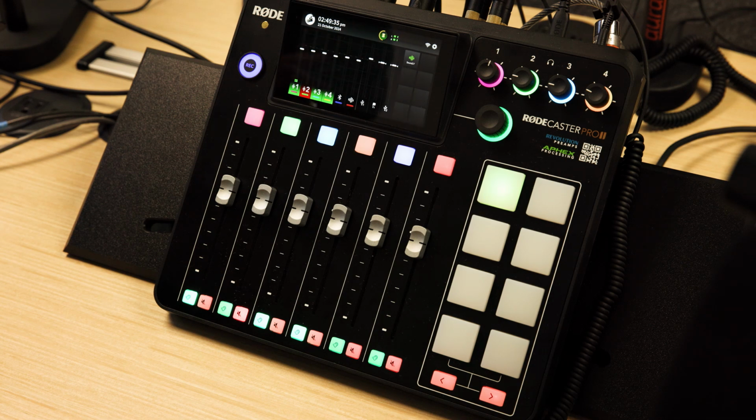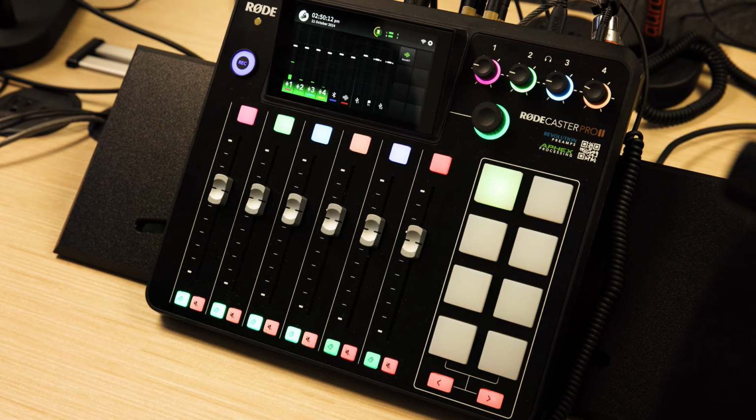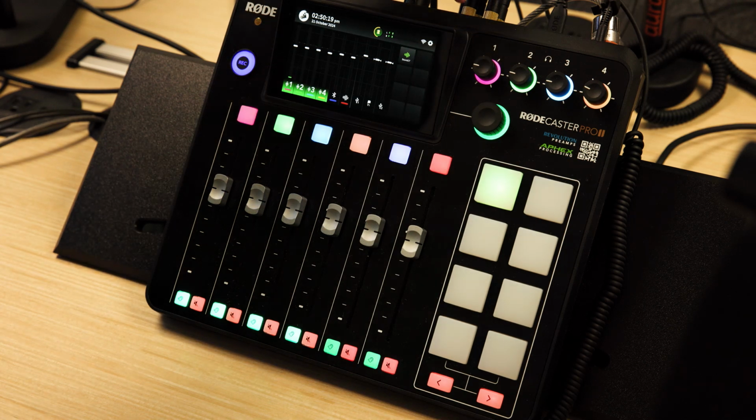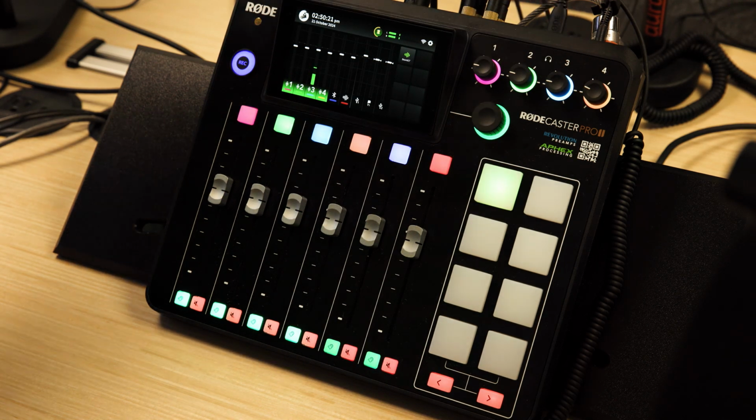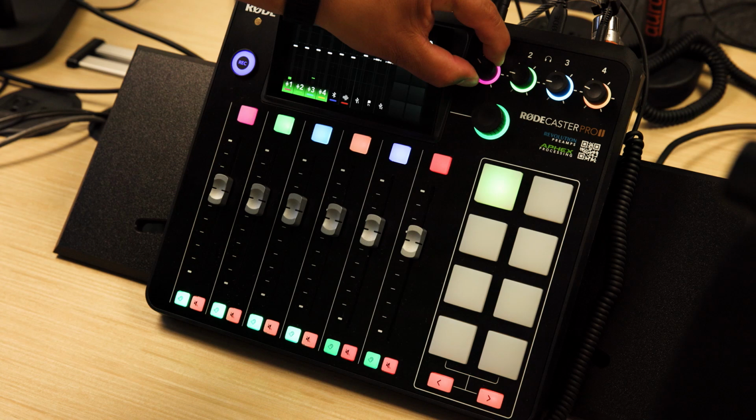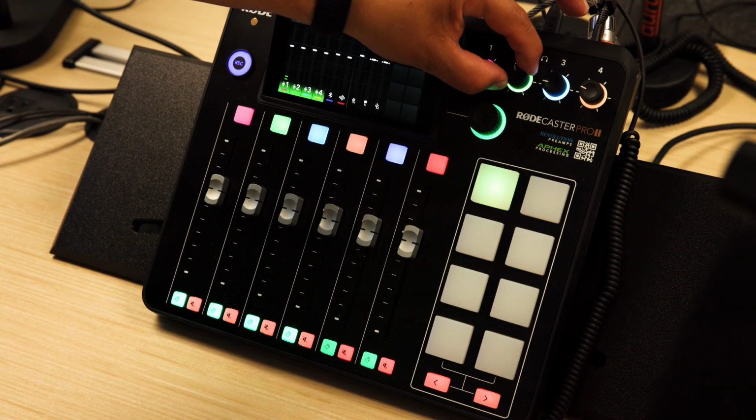One thing that we do want to make you aware of is any effects that you do happen to create, they will disappear after your session, because at the end of your session, this device, the Rodecaster Pro, will be reset to factory settings. Next, we can also adjust the volume or the audio levels for the headphones. If you take a look at the top, you have numbers 1, 2, 3, and 4. And we can go ahead and adjust volume to the desired levels.